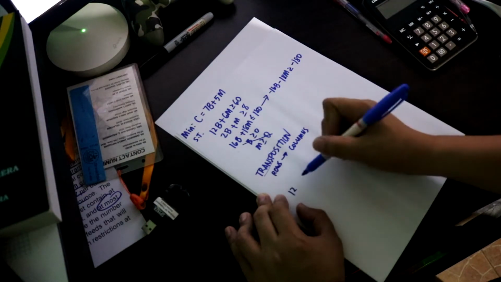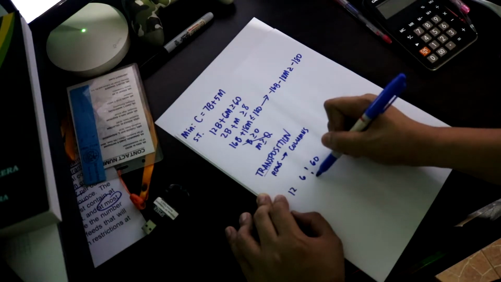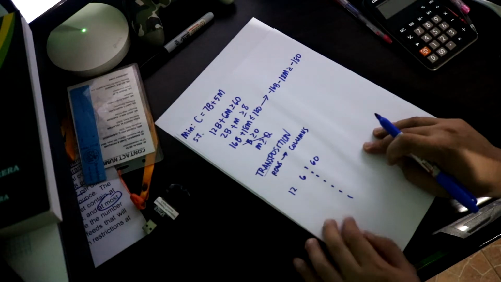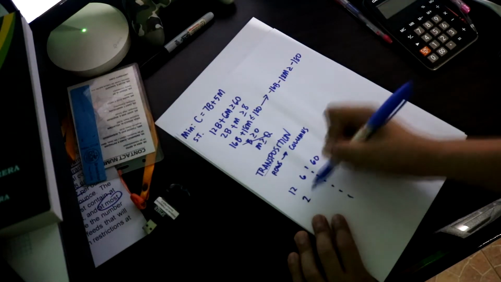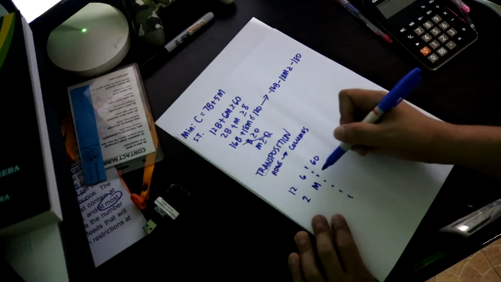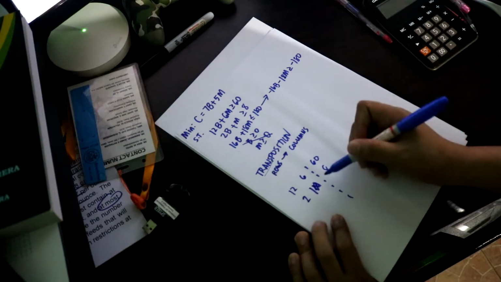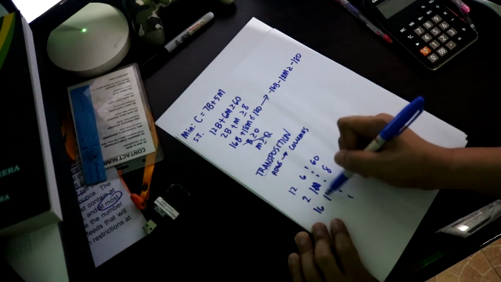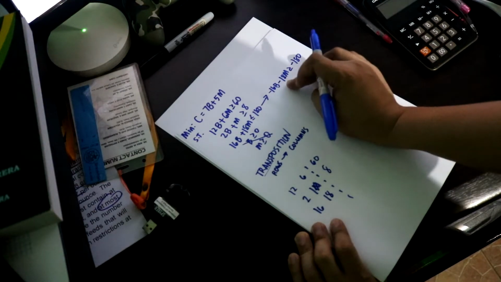So 12, 6, 60. By the way, we are going to draw broken lines to separate both sides of the inequality. And then 2, 1, 8, 16, 18. By the way, we follow this new converted inequality.